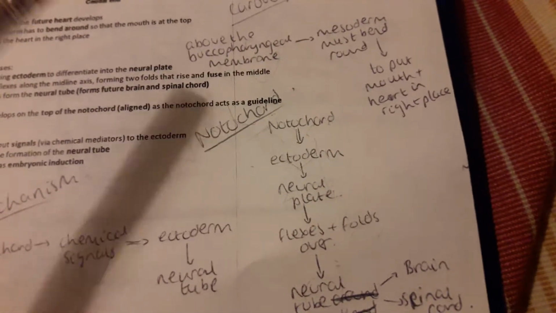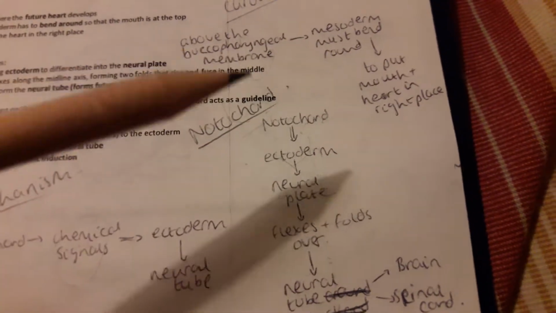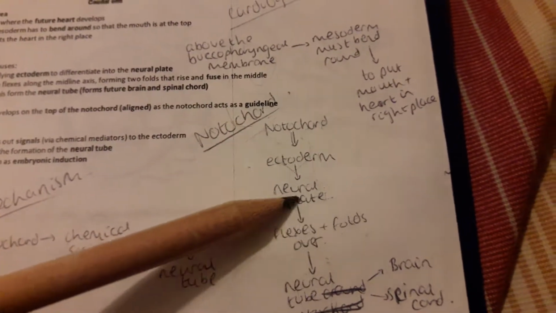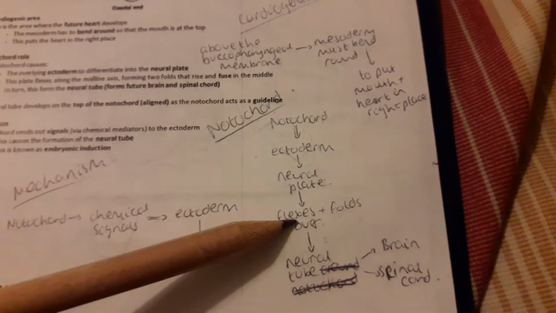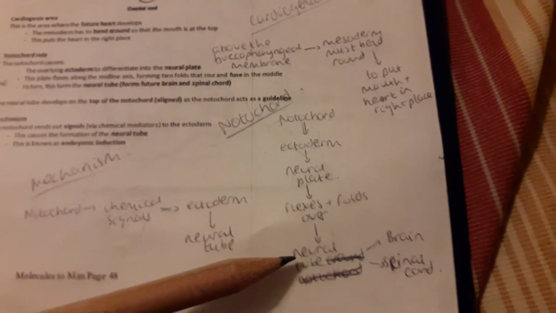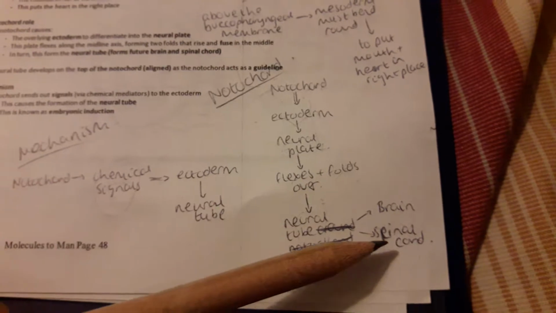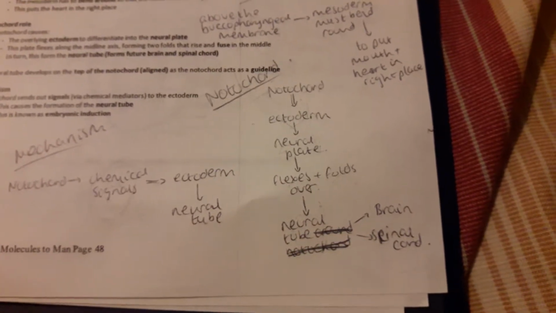Okay, so now looking at the notochord, what happens? The notochord stimulates the ectoderm via chemical signals to form the neural plate. The neural plate then flexes and folds over, forming the neural tube, which at the cranial end gives rise to the brain and lower down the spinal cord.